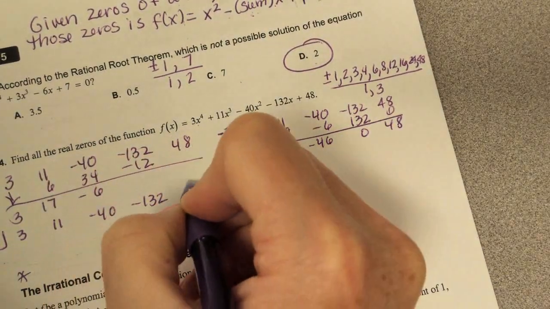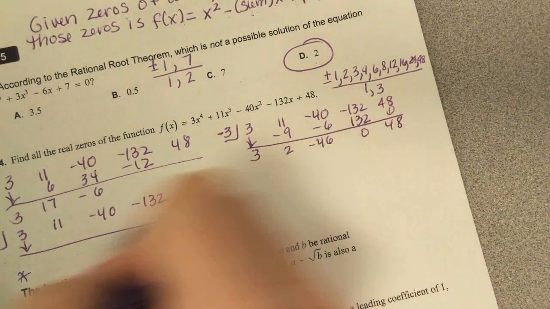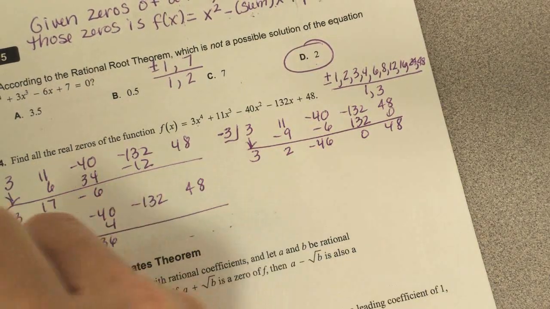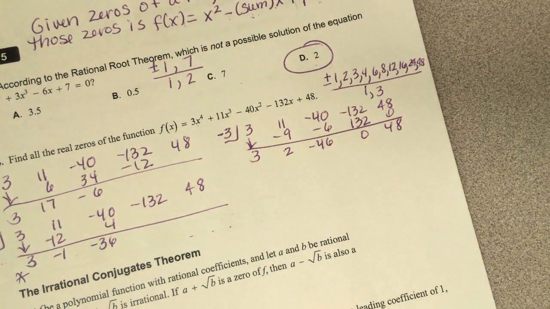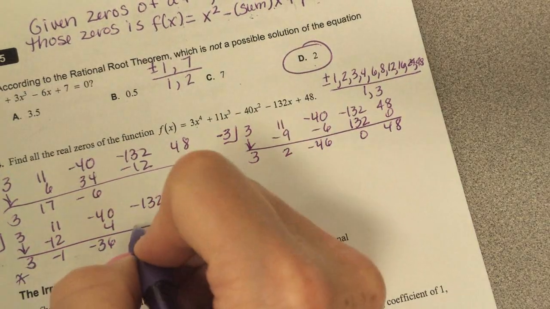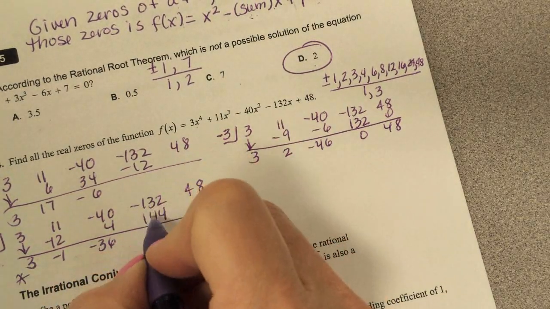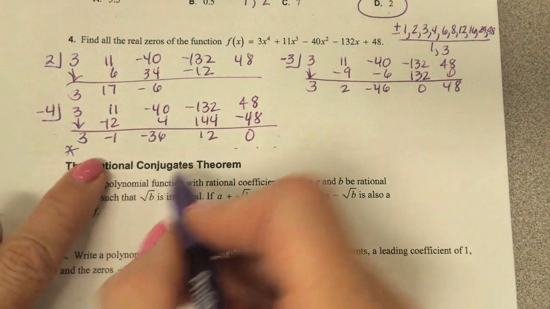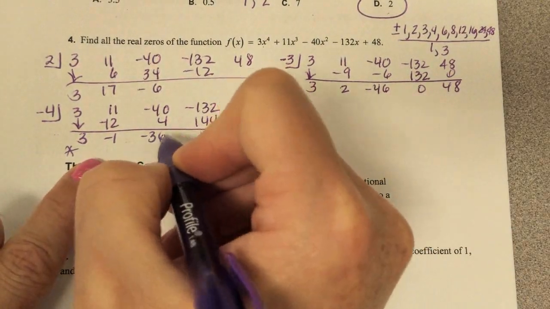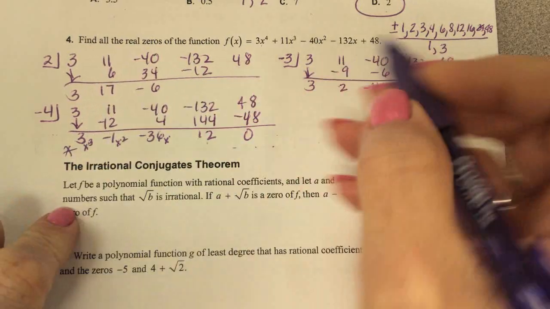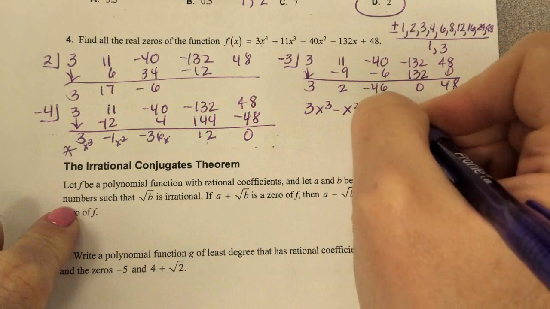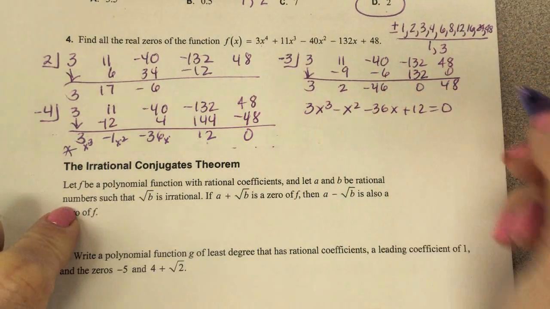So what should my remainder be? 0. So I have 3, that's negative 12, that's negative 1, 4 is negative 36, 144, that's going to be 12. That's negative 48, and that's 0. Great. All right, so now this would be my constant, this would be my x, this is my x squared, and this is my x cubed. So now my equation is 3x cubed minus x squared minus 36x plus 12 equals 0.